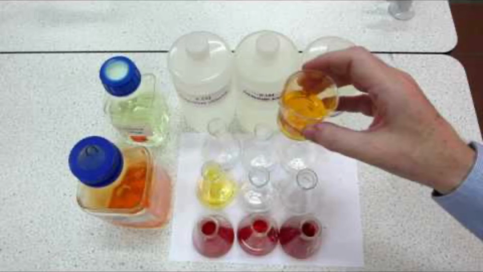Finally, we have chlorine water. Here's the chlorine water, and we're going to introduce that into the three flasks. So first, let's put some chlorine water into the potassium chloride. Then chlorine water into potassium bromide. And finally, chlorine water into potassium iodide.